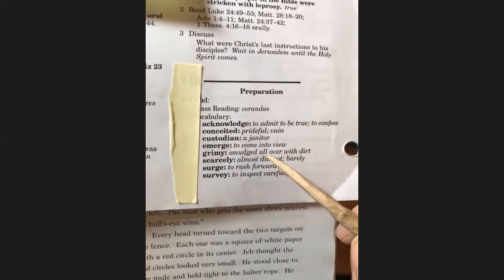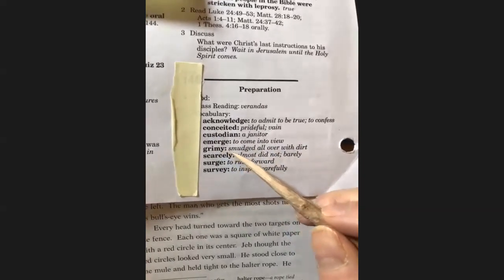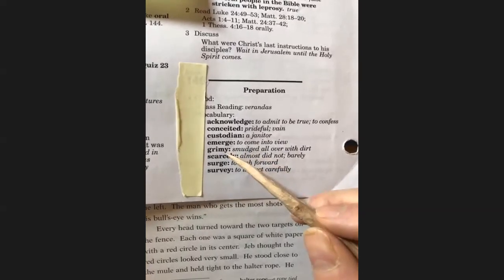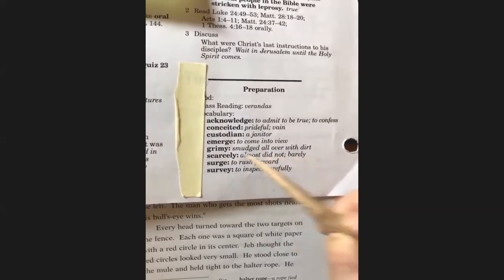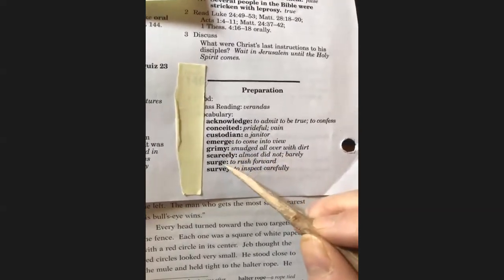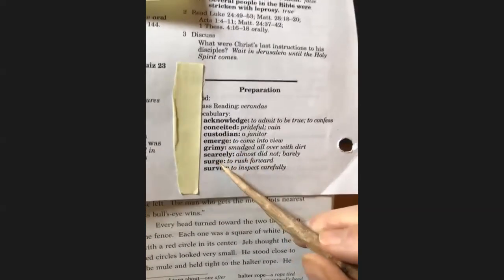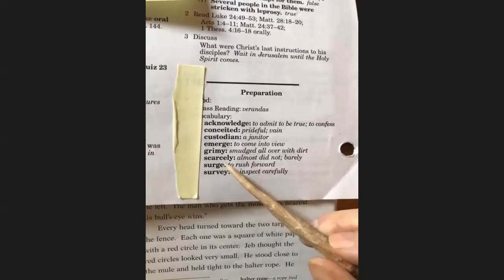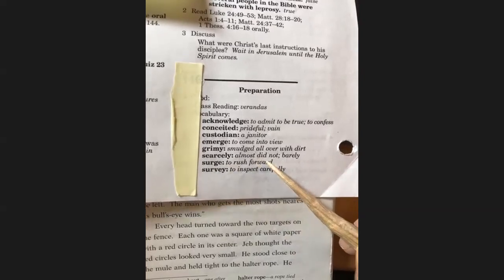Grimy, smudged all over with dirt. Grimy hands need to be cleaned. Scarcely, almost, did not, barely. You barely did it. I scarcely made it. I barely made it. Surge, to rush forward. The army, the battlemen in the army, they surged, rushed forward.